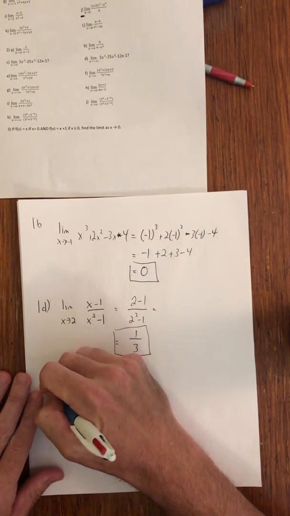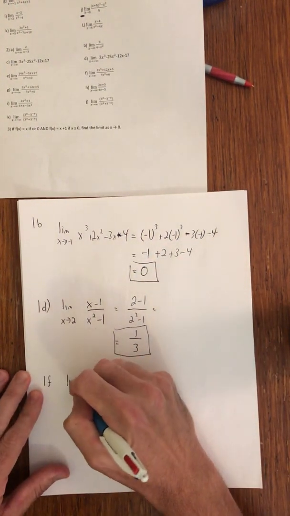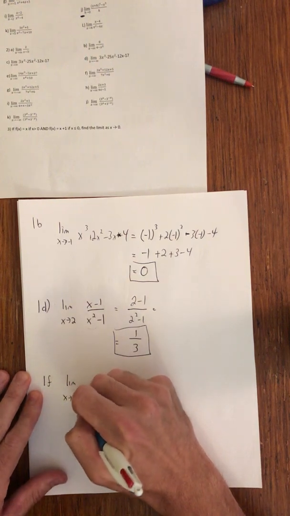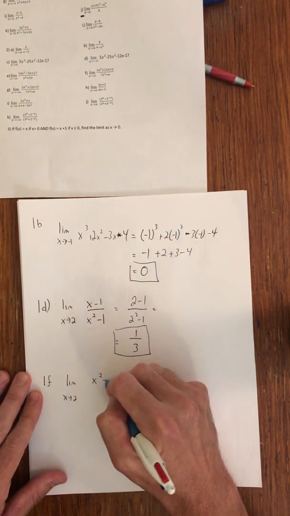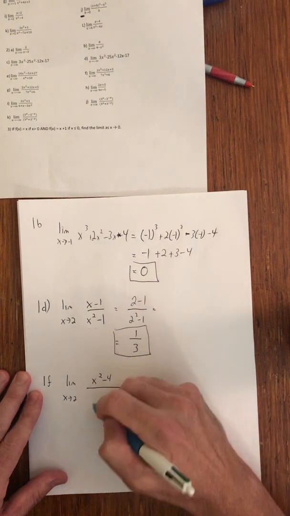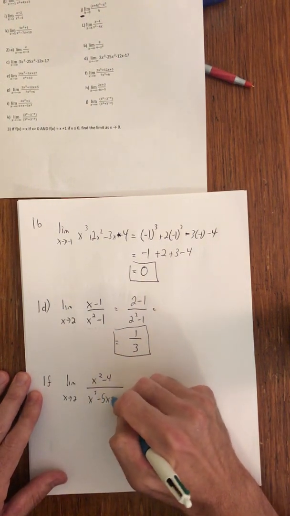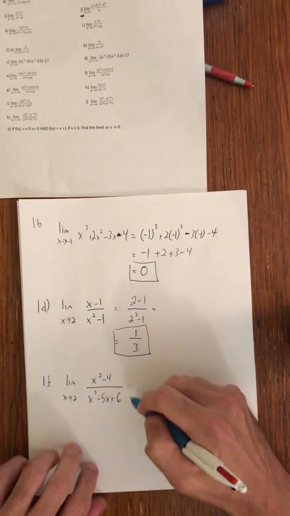Okay, so 1f, we've got the limit as x approaches 2 of x squared minus 4 over x squared minus 5x plus 6. And so here we go.